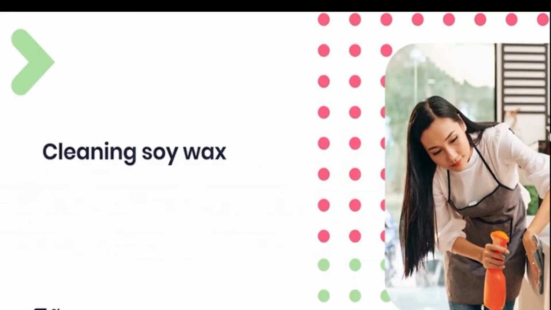Soybeans, and therefore soy wax, is biodegradable, which means cleanup after production or use is an absolute breeze. Owing to the fact that soy wax is water-soluble, you'll never be left chipping wax off your counter with a knife or trying to figure out how to melt it off a cloth. Warm soapy water dissolves and eliminates it from surfaces entirely.